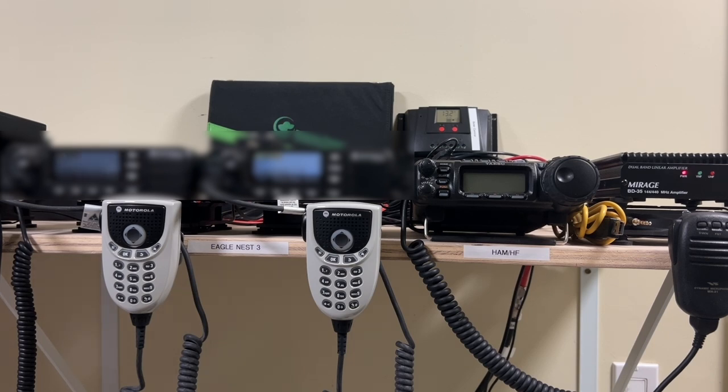Eagle Nest-3 consists of two mobile transceivers connected by a RIC. Both mobile transceivers are set to high power, the maximum power allowed by the FCC. Eagle Nest-3 also has the feature of digital communications via the Zello application.